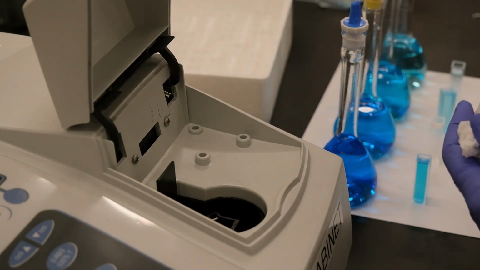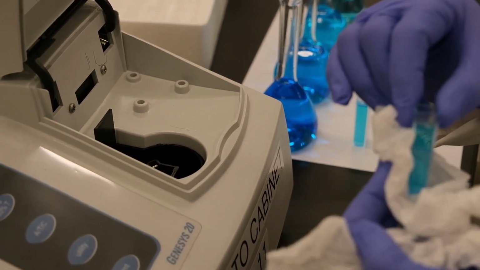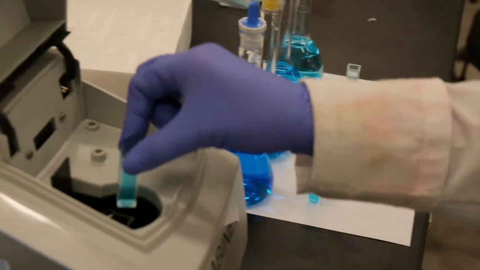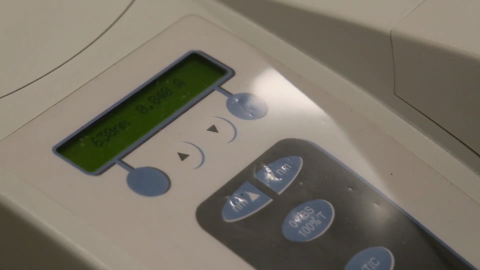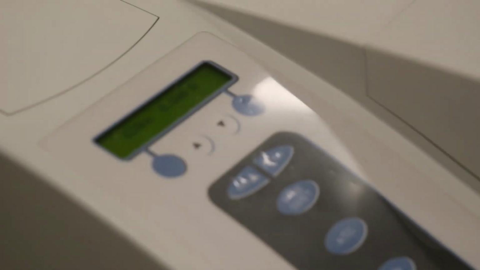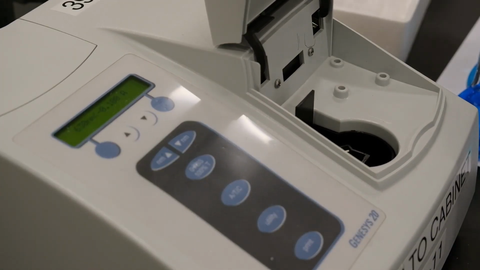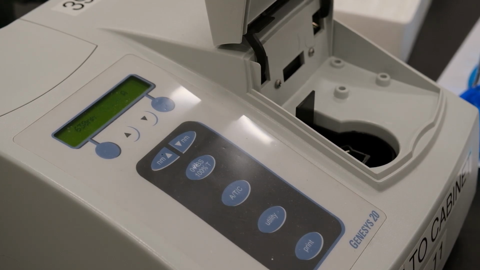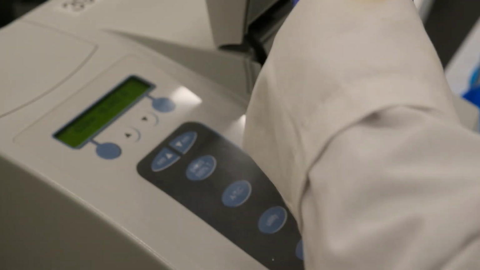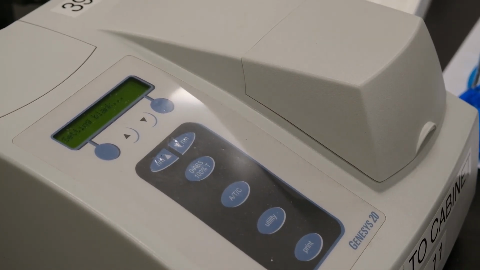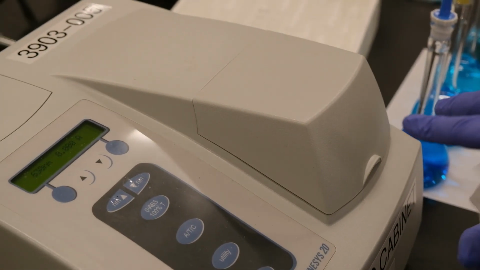Then we load the concentration that is a little bit higher than the 3 milliliters, the one that we used as a starting point, and we collect the absorbance. One more blank. And then we collect the absorbance of the most concentrated solution.